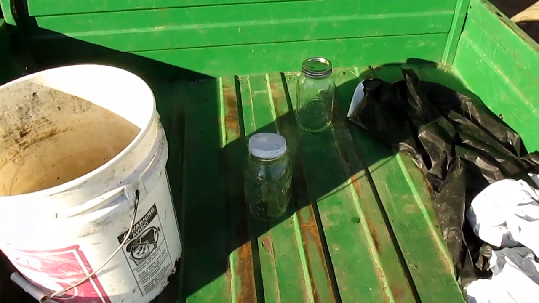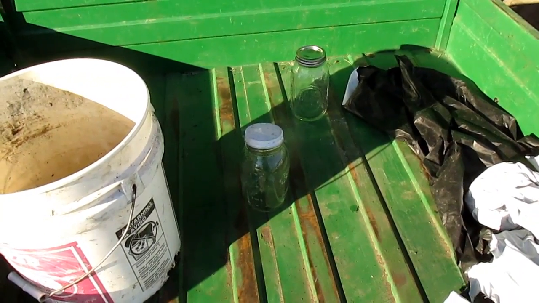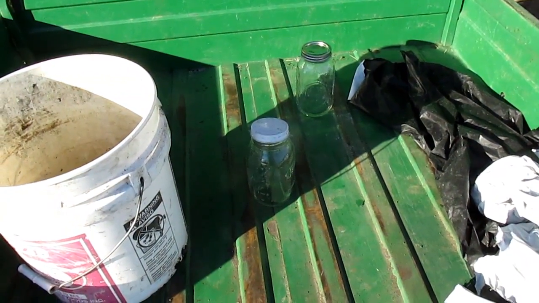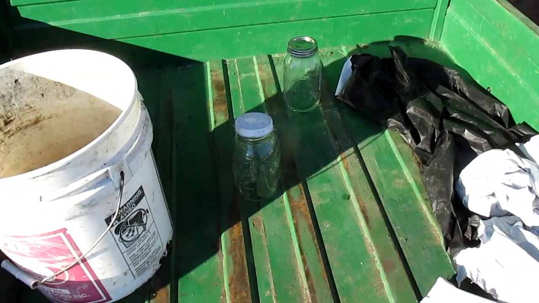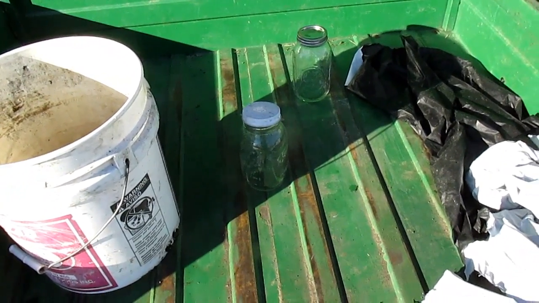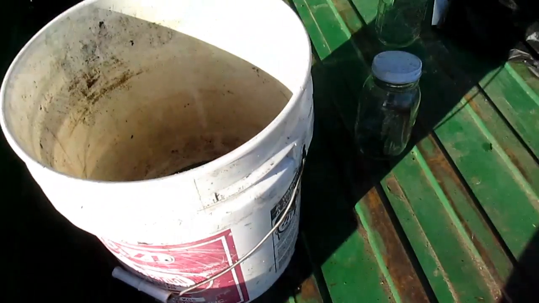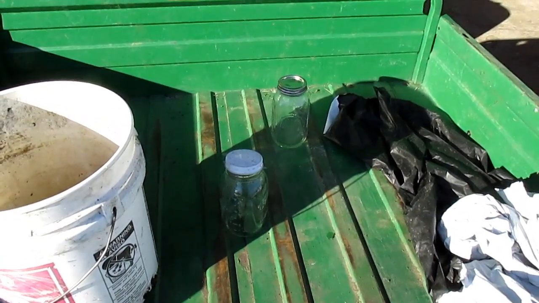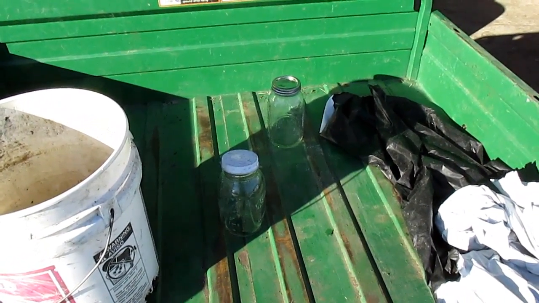So I have 2 quart jars with me and 4 quarts in a gallon, so about 2 of those jars will create 1 inch of rainfall. So let's go out to the field and run the experiment. You also need a stopwatch, so bring a stopwatch with you.